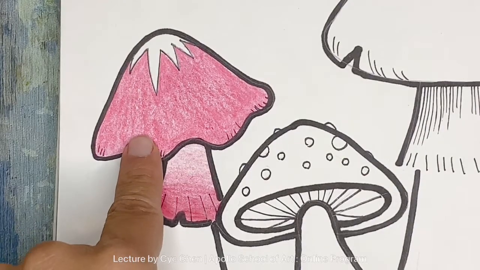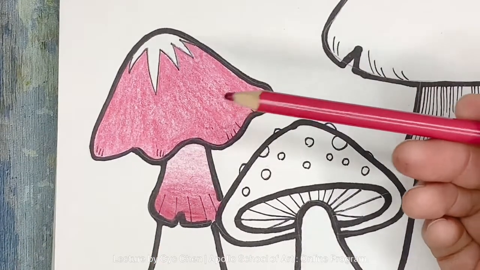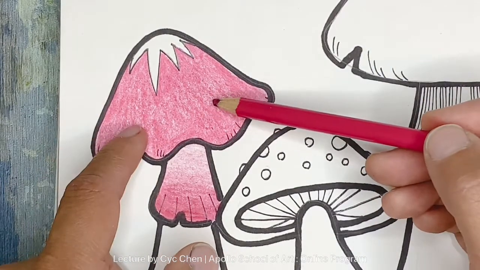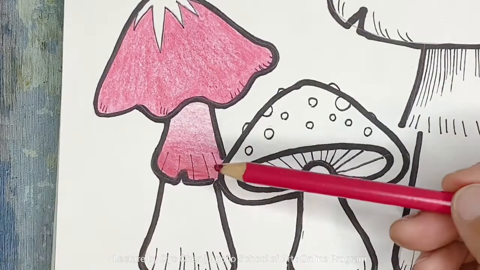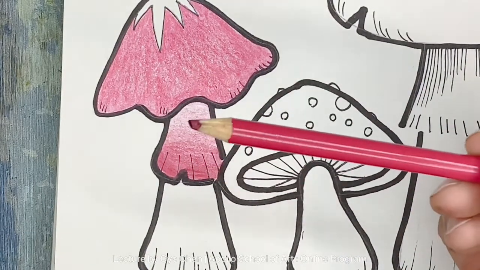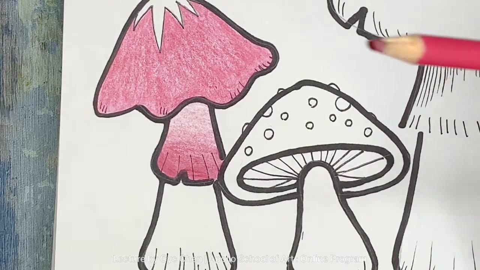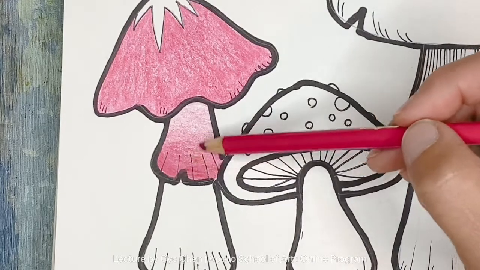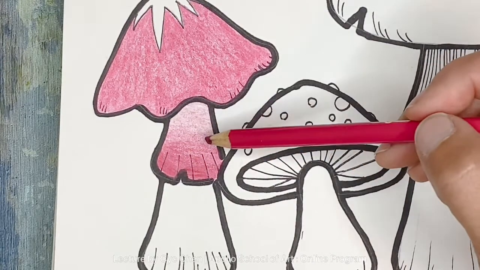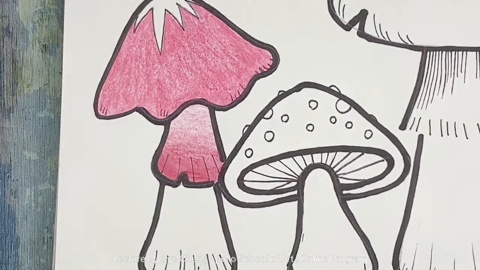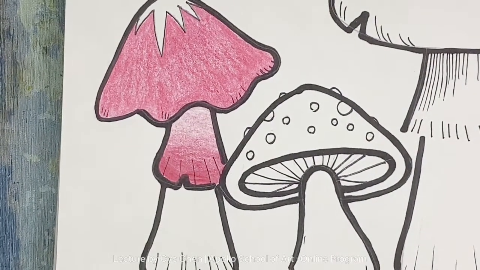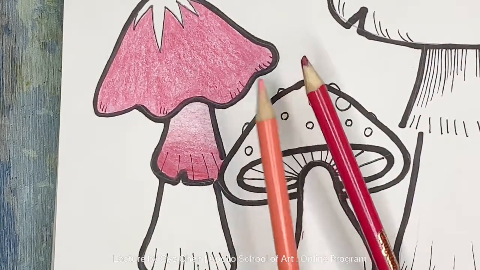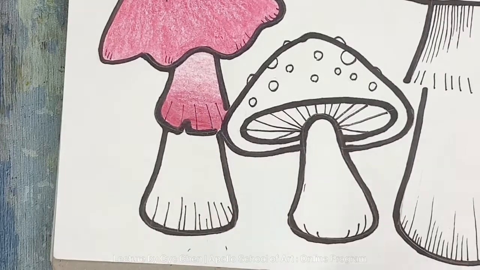The first one is the solid color. We use one single pencil crayon to color all the color looks like the same. Okay, so that's the solid colors. Second, the color volume. We still use the same pencil crayon, but I create dark, I can say rich colors, middle colors, and the light colors. Dark, medium, light. So that's the color volume. And another way is color blending. We need to have two different pencil crayons. So let's see how can we do that.